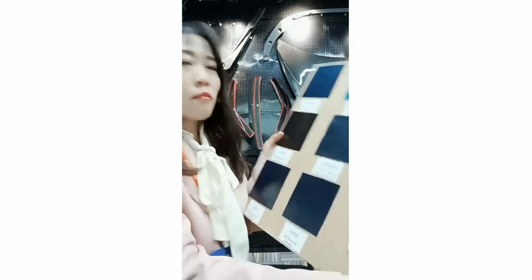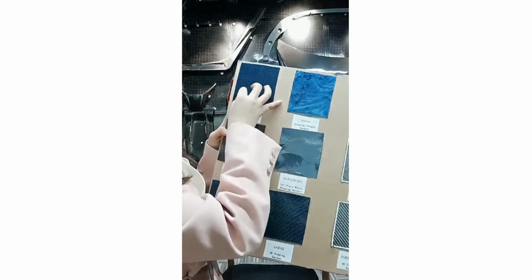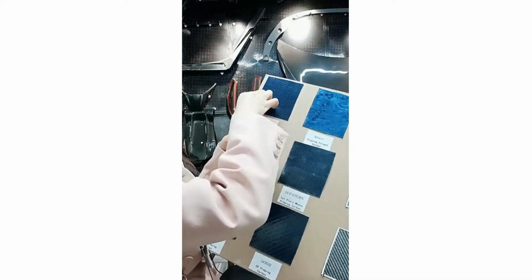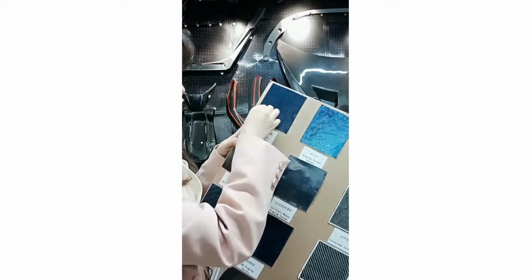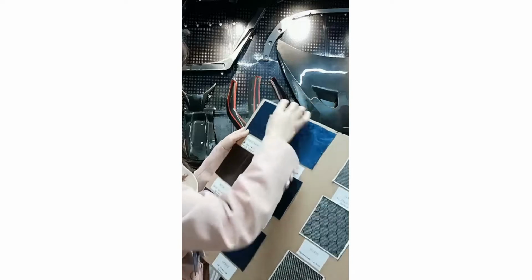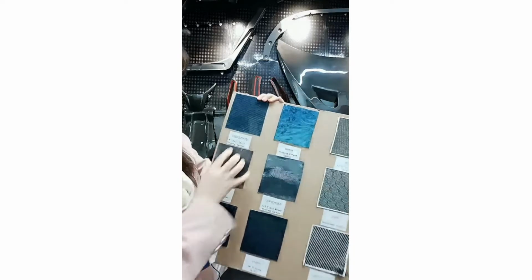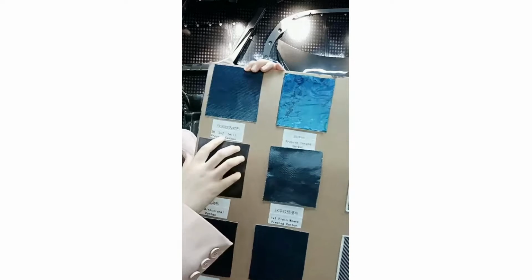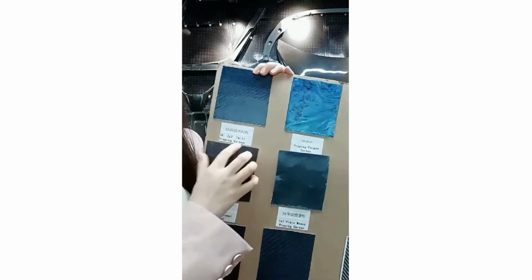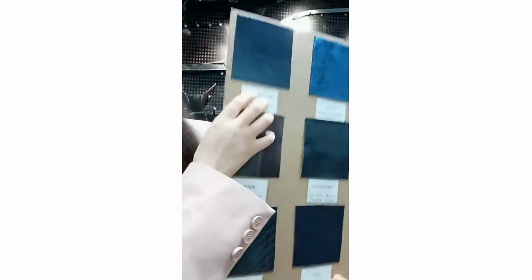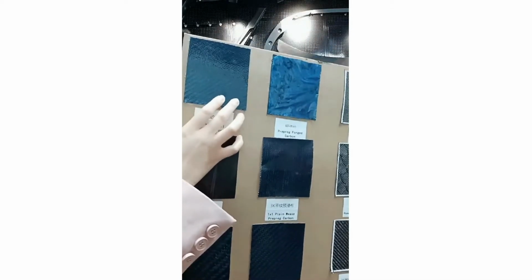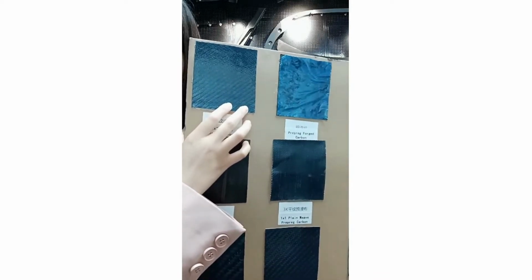Okay, let's go on to introduce those materials one by one. The first one, 3K. This 3K generally, as some clients describe it in their online shop, is 2x2 twill prepreg carbon fabric. This fabric is the first layer into the mold.